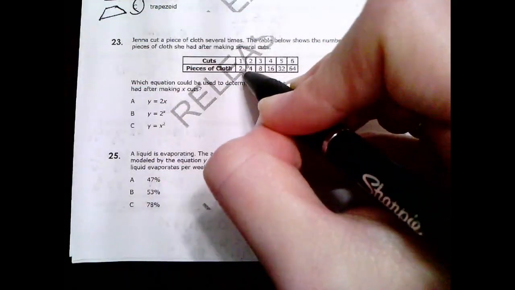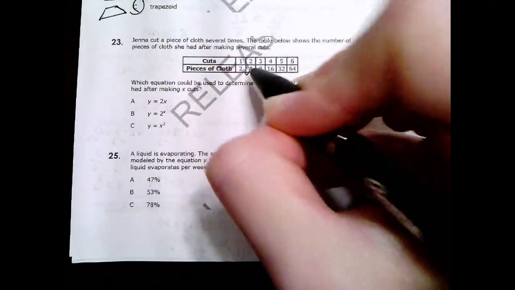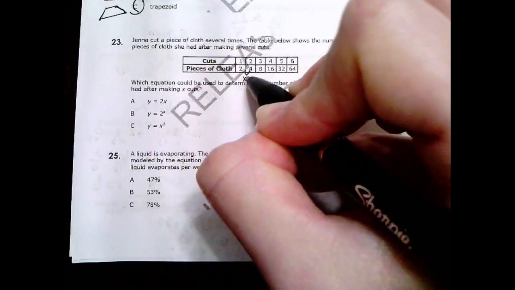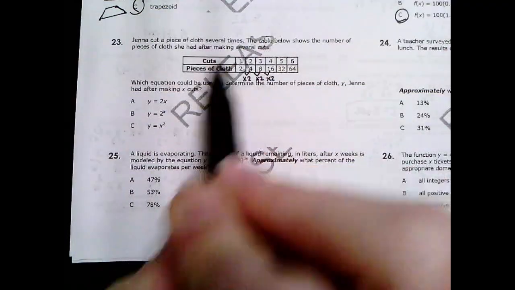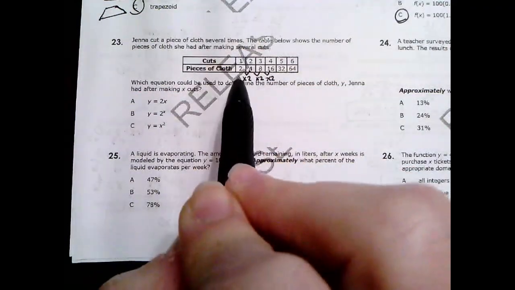23. Jenna cuts a piece of cloth several times. The table below shows the number of pieces of cloth she has after making several cuts. Which equation could be used to determine the number of pieces of cloth Jenna has after making X cuts? Okay, so let's see what we're increasing by. We're plussing 2, but we are also timesing 2, timesing 2, timesing 2. Okay, so think about if you plug 1 in for X, what is going to get you 2 here?